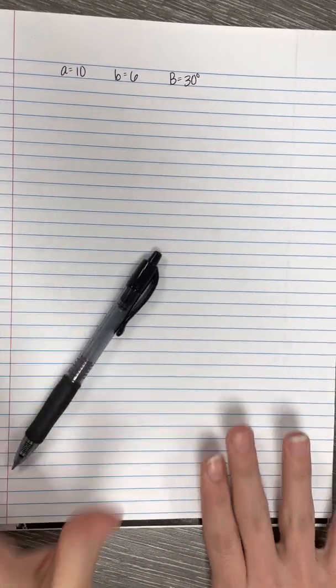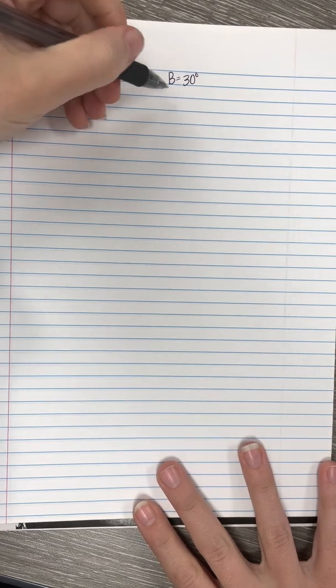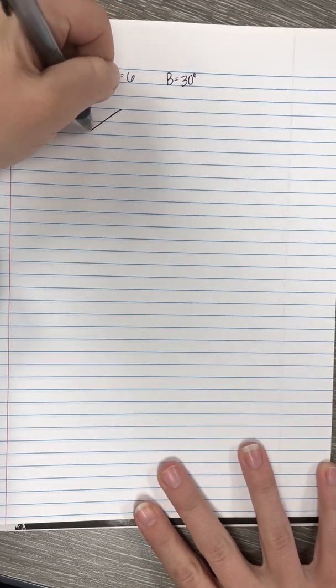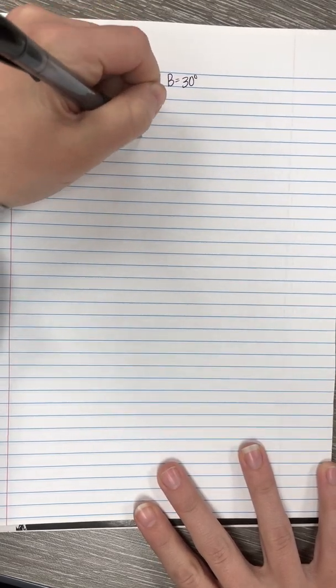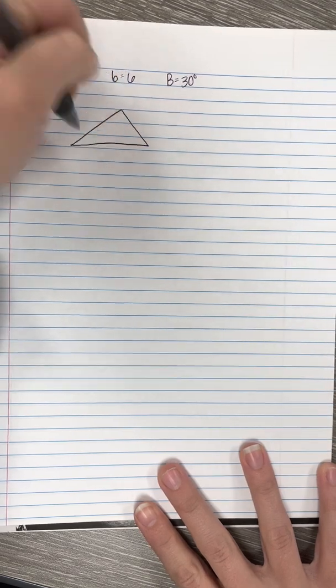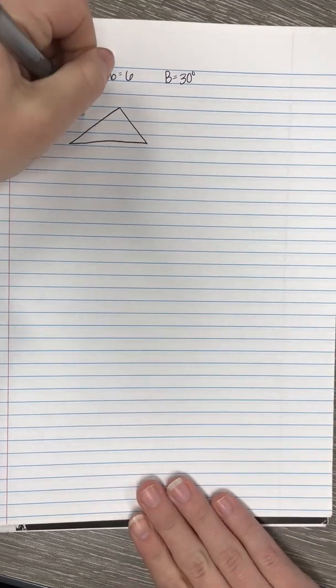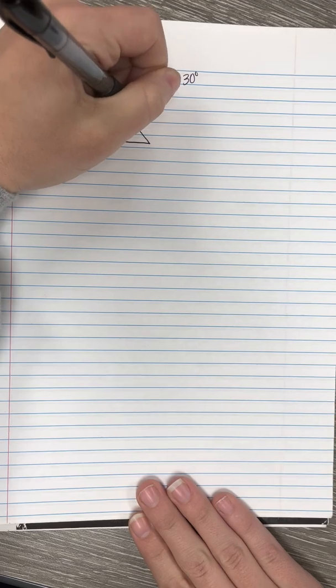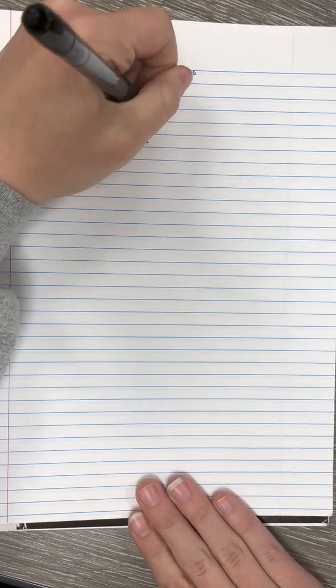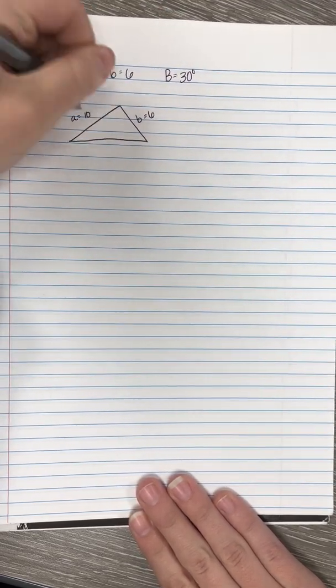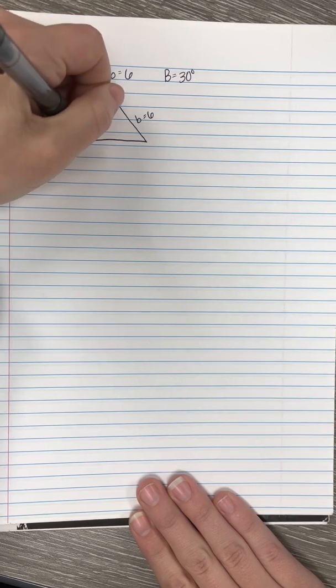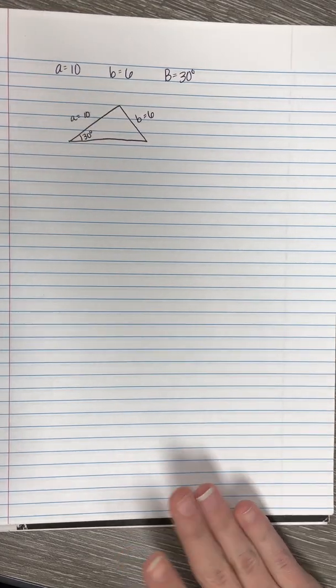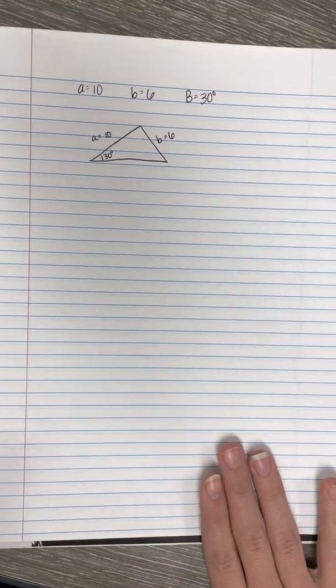This is just going to open the floor for what we're discussing in today's assignments and notes. So let's say that you are given a triangle. Measurements: side a has length 10, side b is 6, and angle B is 30 degrees. Okay, that could look something like this.